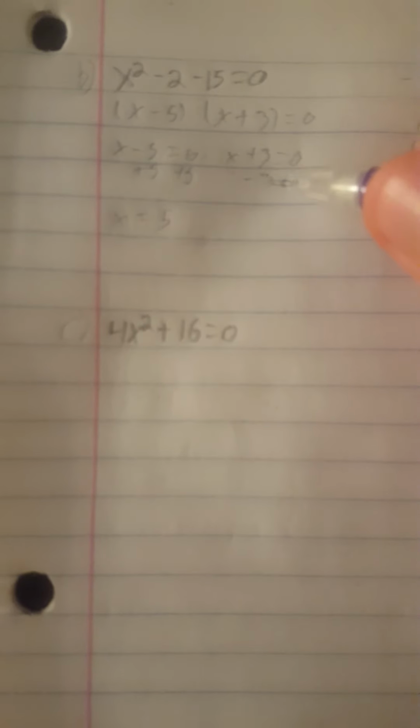So that would look like (x minus 5)(x plus 3) equals 0. Then we fill out x minus 5 equals 0 and x plus 3 equals 0. Then you take this, add 5 to both sides, that would equal x equals 5. Then on this one, you subtract 3 from both sides, then x equals -3. Those are your x's.